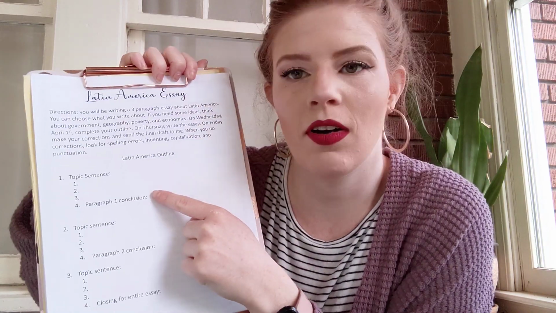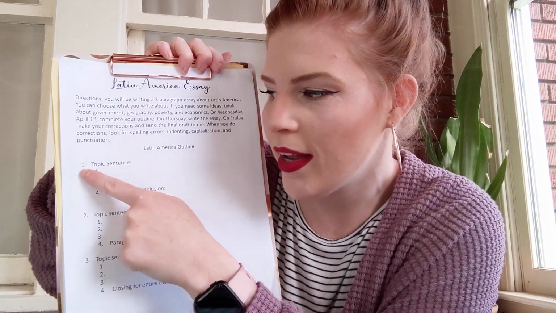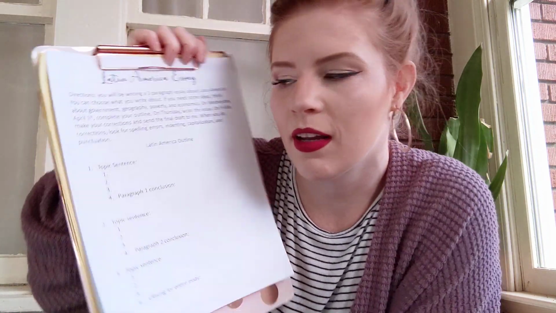Okay, so if you went to the school and you picked up a packet, it's going to have this in it. So today, we're just doing the outline. I didn't post this on Verge because you don't need to print this. You can write this down just like we've been doing all this time. So let's see. We have our 3 paragraphs. We have paragraph 1, paragraph 2, and paragraph 3.